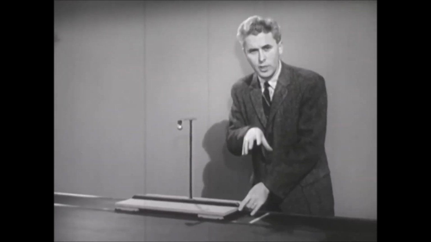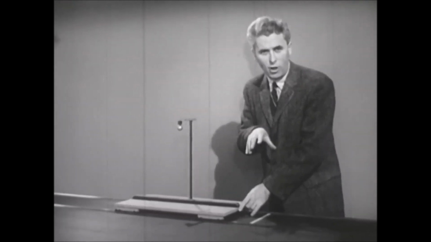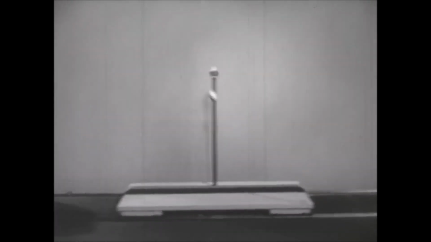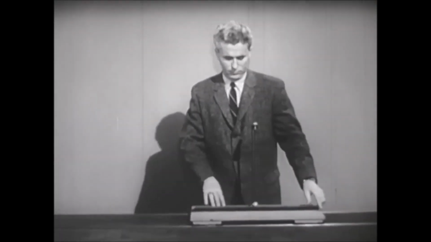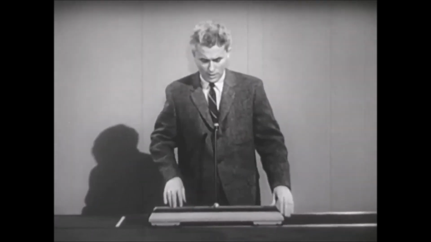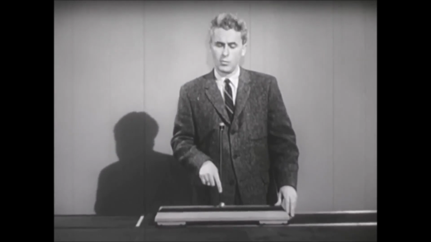Now, I want you to watch right here so that you will see the ball falling. I think you can see that the ball landed in exactly the same position that it did before when Dr. Hume did the experiment with the cart fixed.